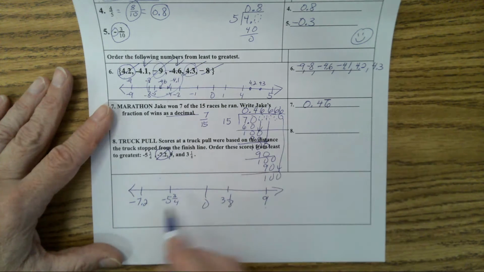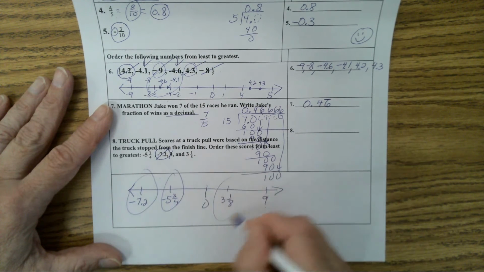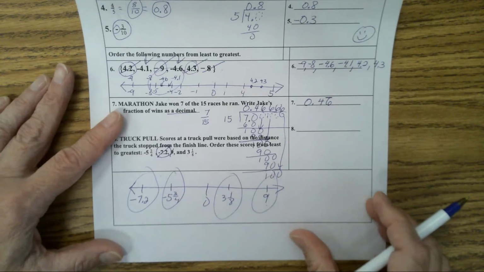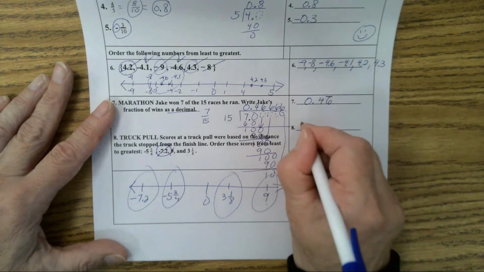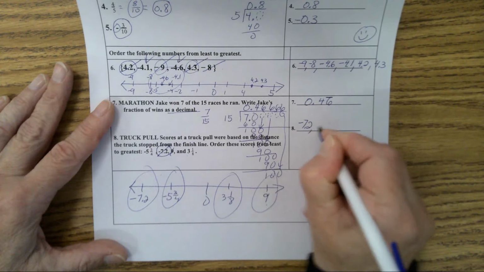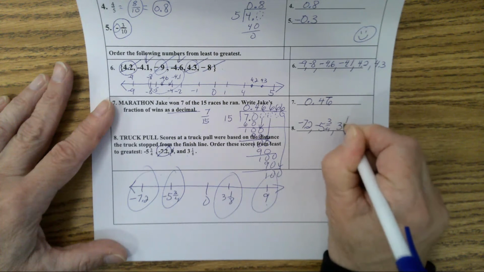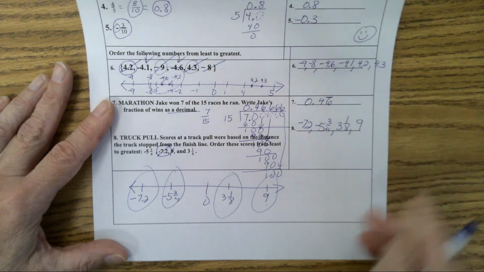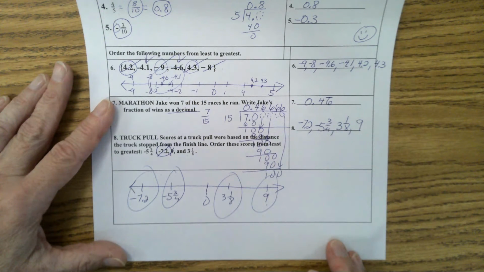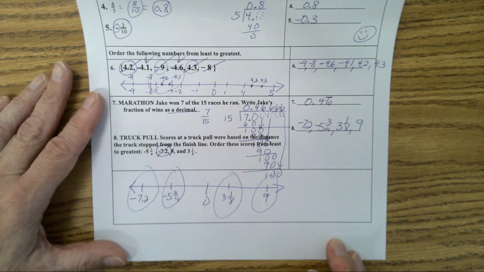So I'm going to put these in order. The 0 wasn't on there, but I just put it on there to help us. So it'll be -7 2/10, -5 3/4, 3 1/8, 9. Are there any questions? Are you fixing these if they were wrong?